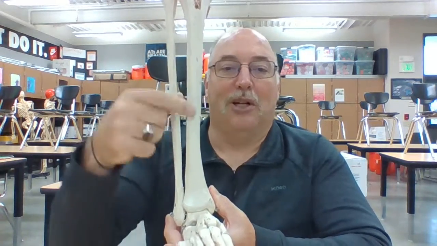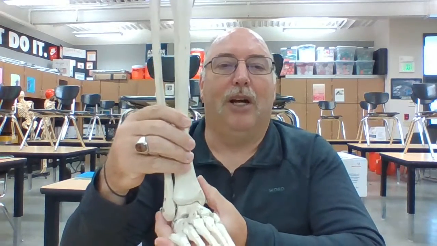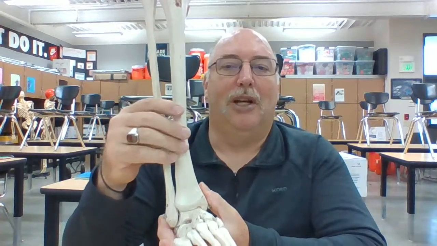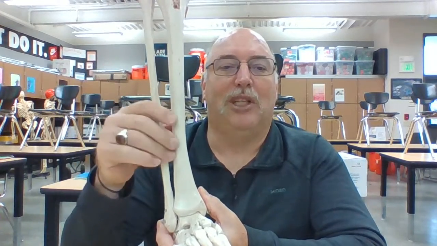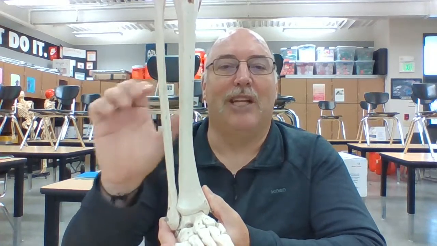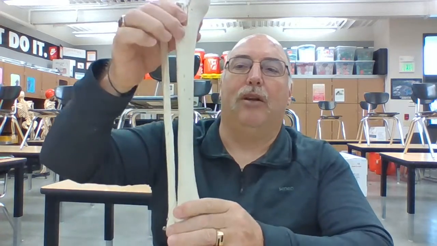So, yeah, we're learning on a skeleton here. It's not even a real skeleton, it's a fake skeleton. But in everyday life, when we're looking at a person, they are covered with muscles and skin. So if you can find specific landmarks, it'll give you an idea where the bones are. Okay, so let's start off with our shin bone.